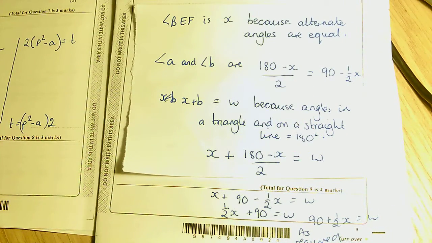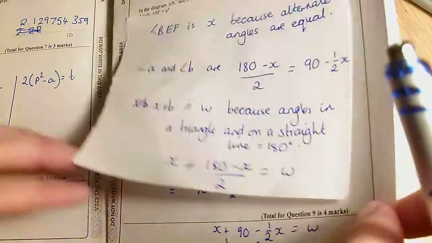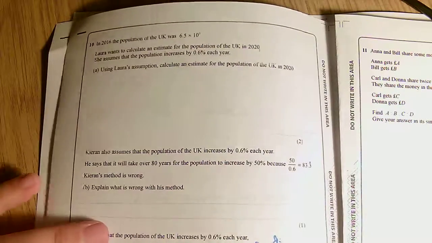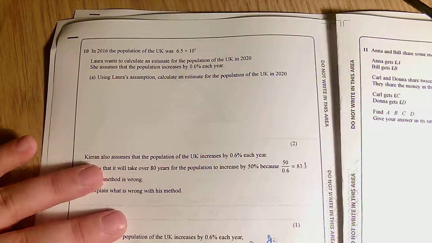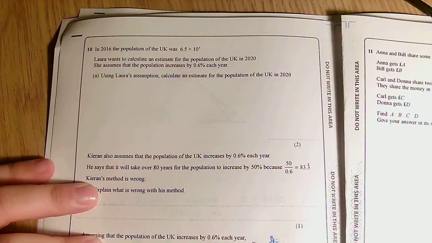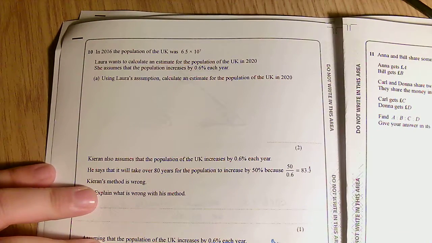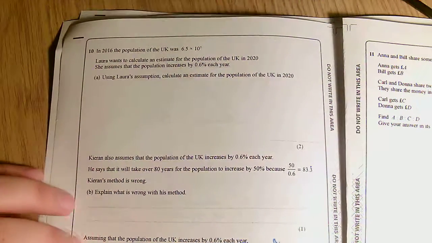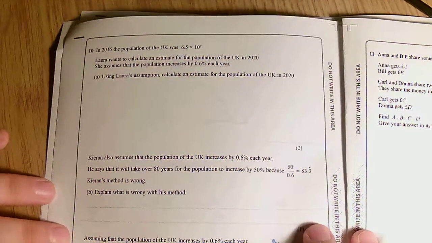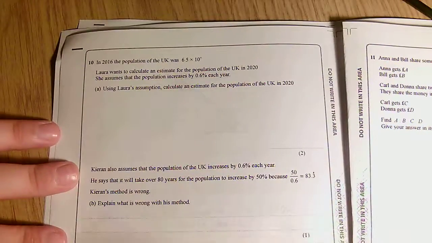Question 10. In 2016, the population of the UK was 6.5 times 10 to the power of 7. Laura wants to calculate an estimate for the population of the UK in 2020. She assumes that the population increases by 0.6% each year. Use her assumption to calculate an estimate for the population of the UK in 2020.